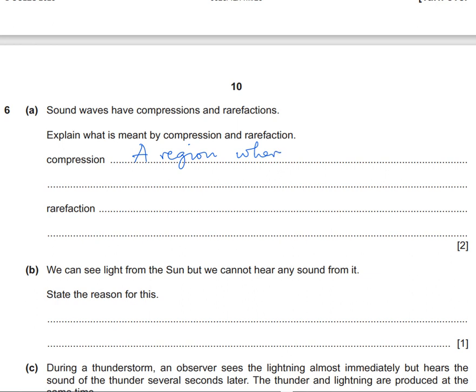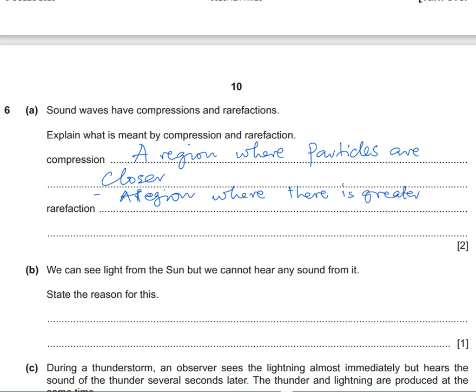where particles are closer. Or you can even say that it is a region where there is greater pressure.